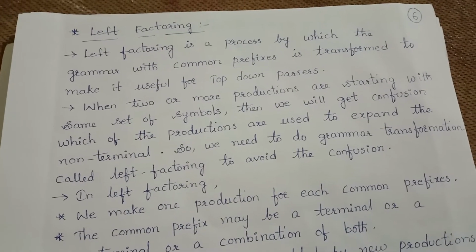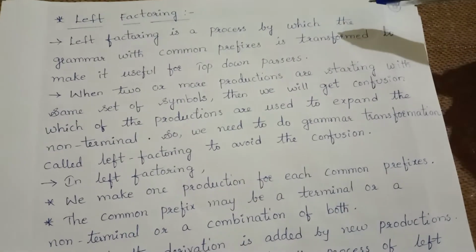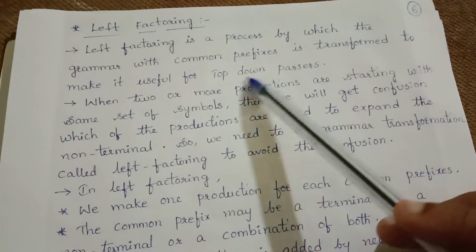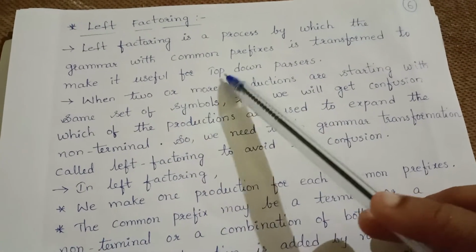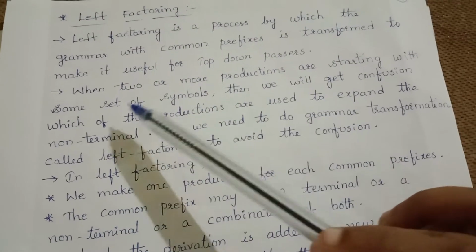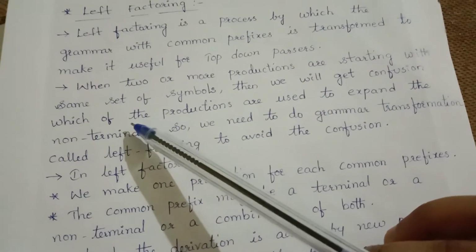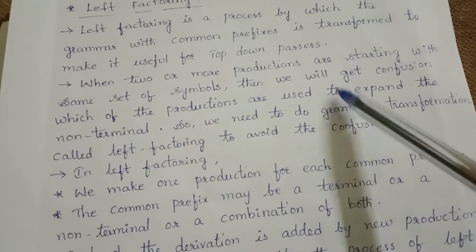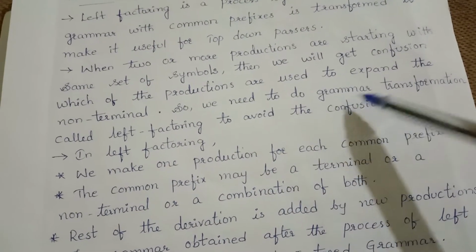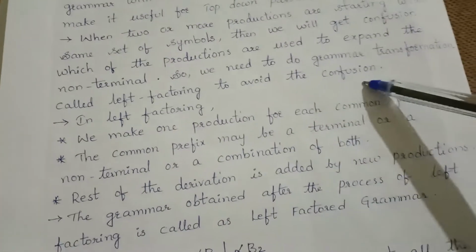And the next one is left factoring. Left factoring is a process by which the grammar with common prefixes is transformed to make it useful for top-down parsers. When two or more productions are starting with the same set of symbols, then we will get confusion about which of the productions is used to expand the non-terminal. So we need to do a grammar transformation called left factoring to avoid the confusion.